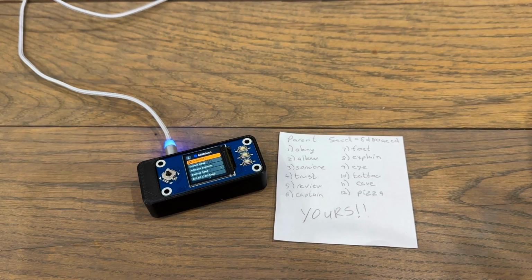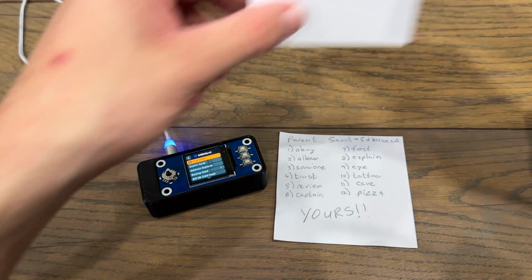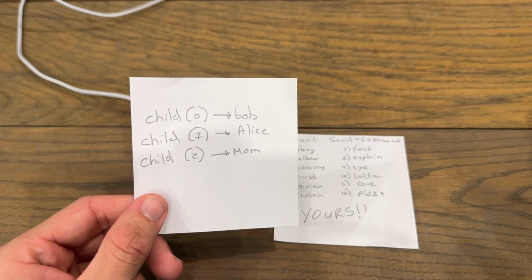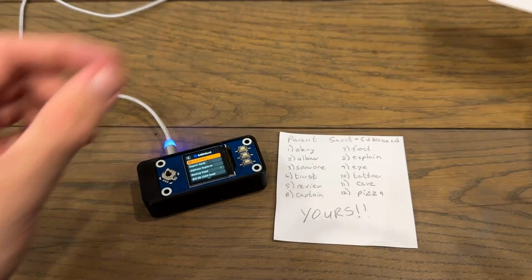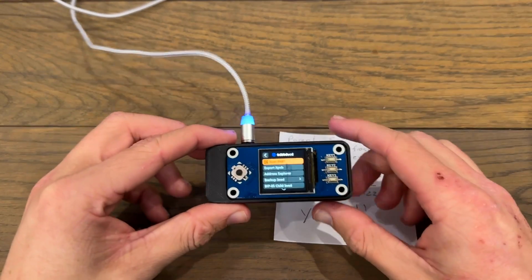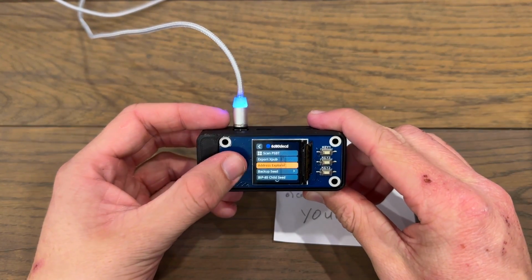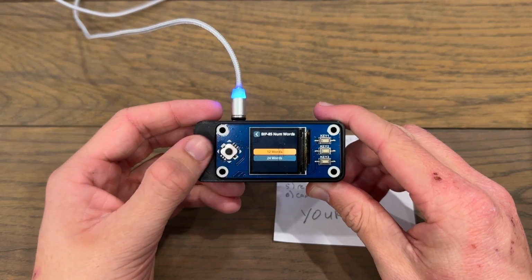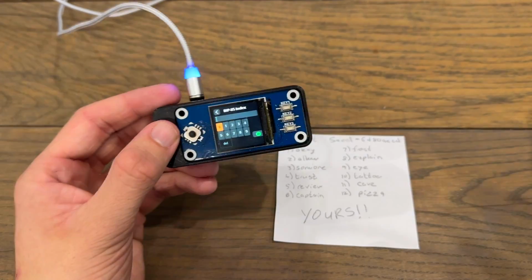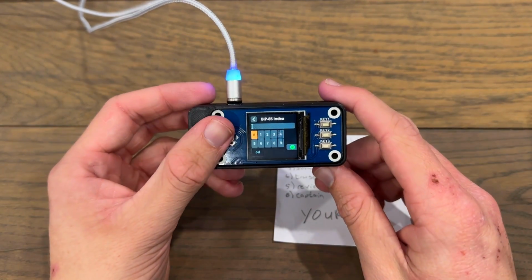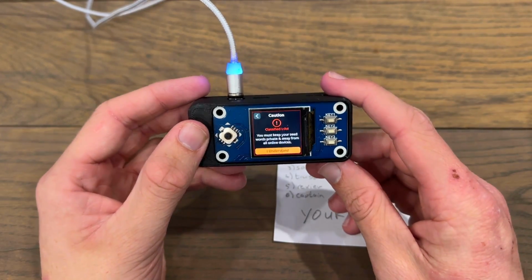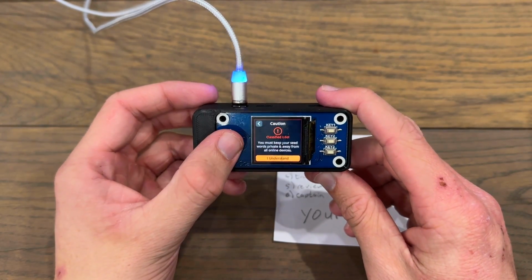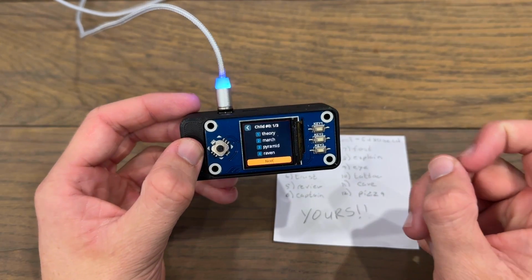So to do this, we would need the index. I wrote down all my indexes on this piece of paper, so we can see index 0 is Bob's seed, so I would need to load index 0. So what I do is scroll down to BIP85 child seed for 12 words, and here it's going to ask for the index, so I'm going to click on 0, then click the check mark, and then it's going to give me this warning. I click I understand, and here is Bob's seed.